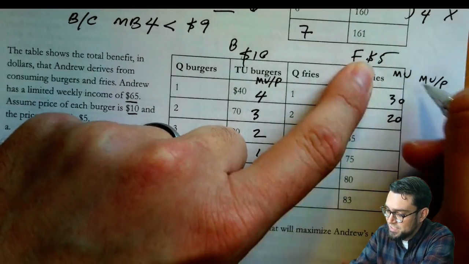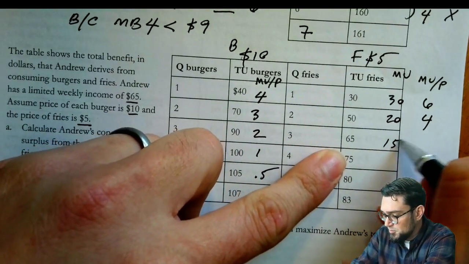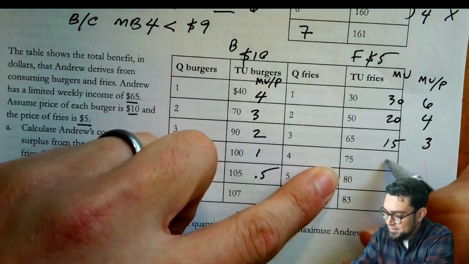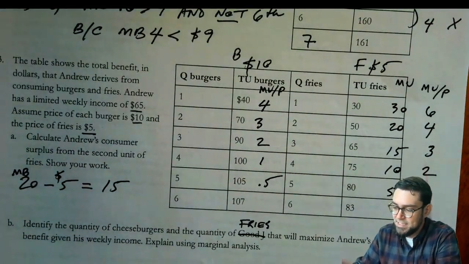The MU is 30, divided by 5 is 6. 20 over 5 is 4. 15 over 5 is 3, 10 over 5 is 2, 5 over 5 is 1, and again, I'm not going to do the last one.